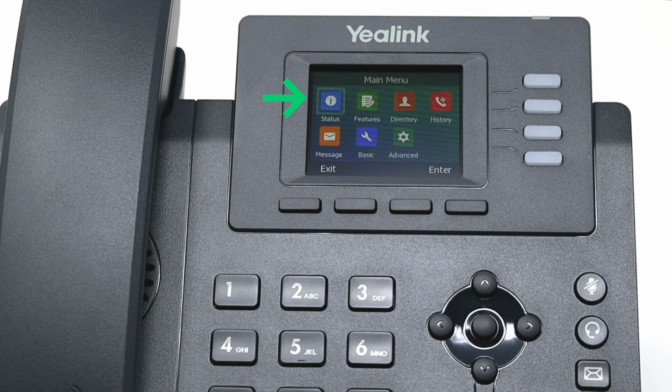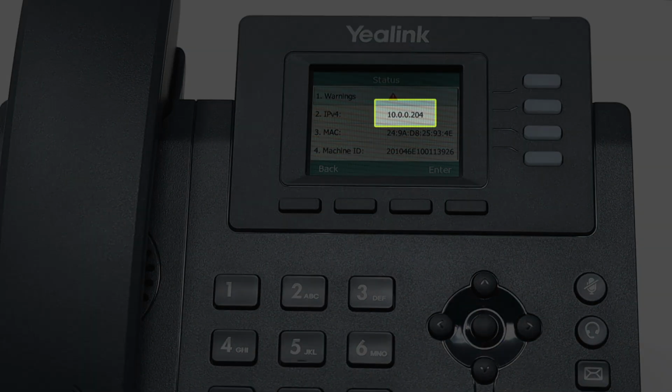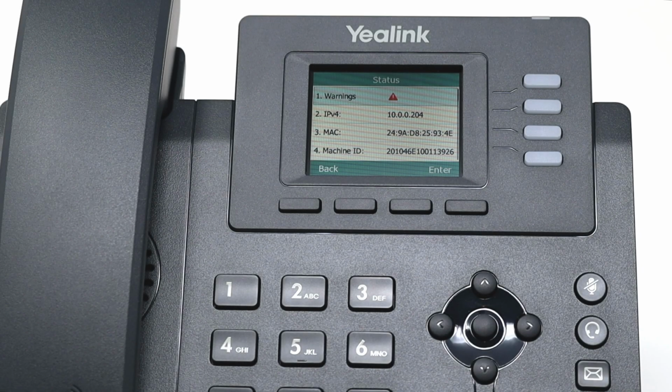Select Status. Now you see your IP address. You'll want to write that down for easy reference.